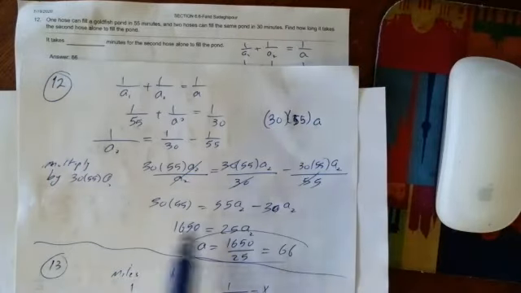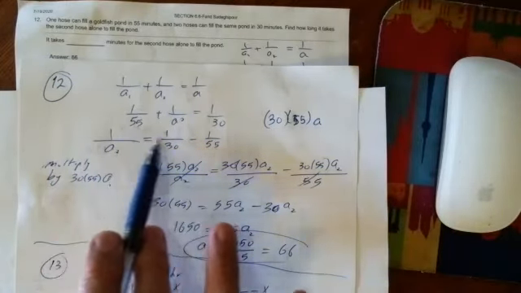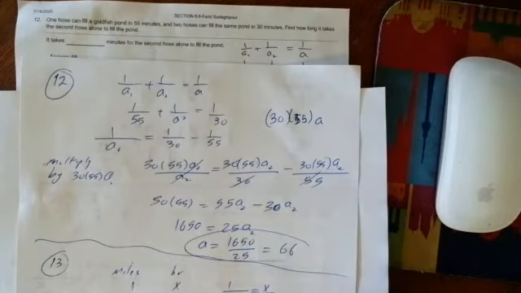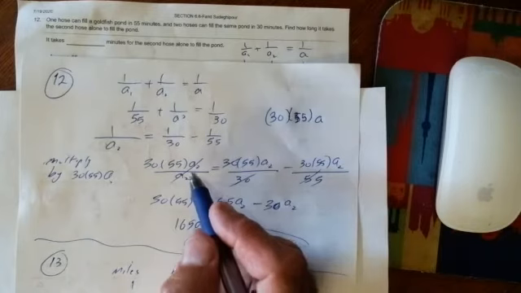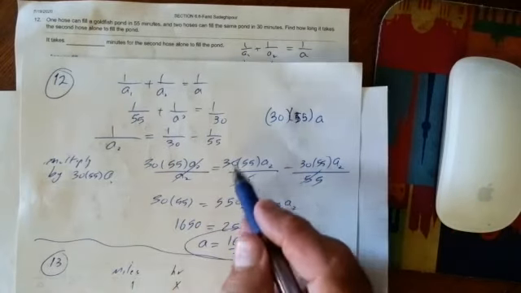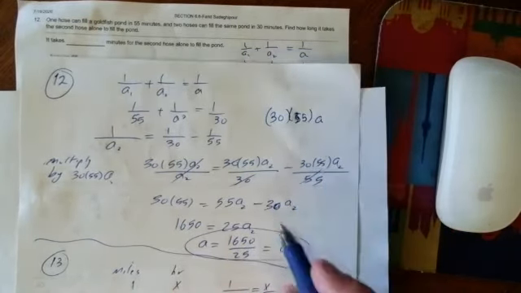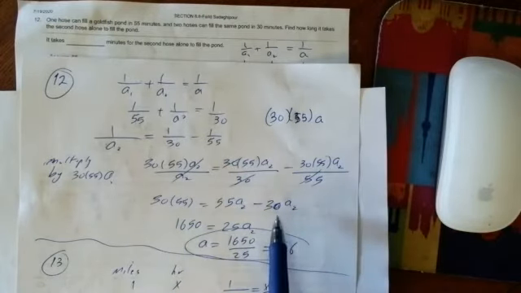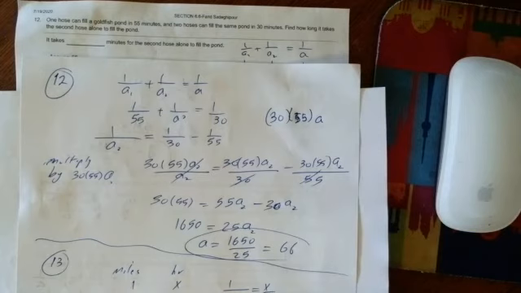So if I take each fraction and multiply by that, see how I put it everywhere? Then the first one, A2 and A2 cancel, the second one, 30 and 30 cancel, and so you end up having no denominator. And when you solve that, A is 66.